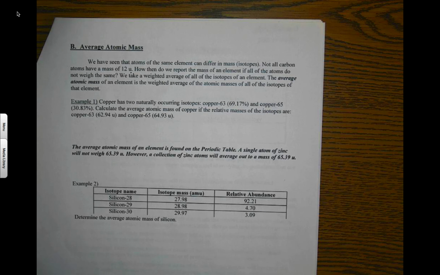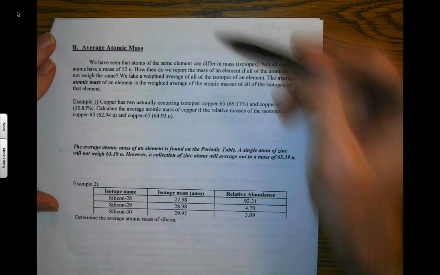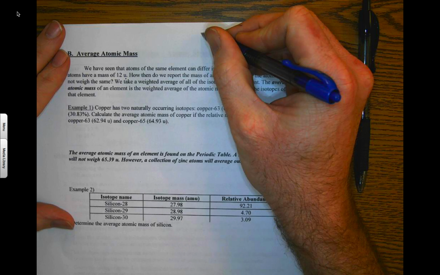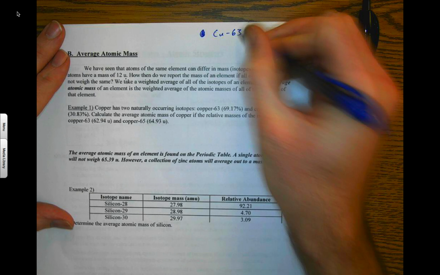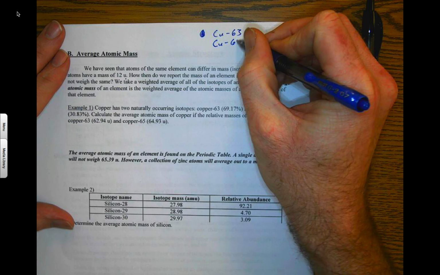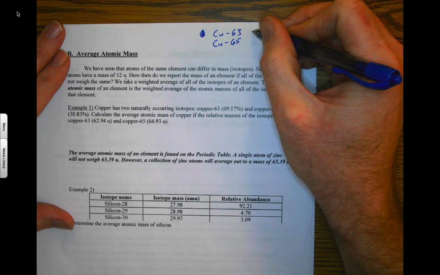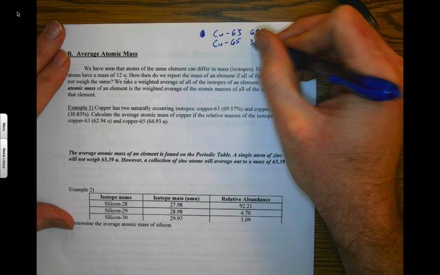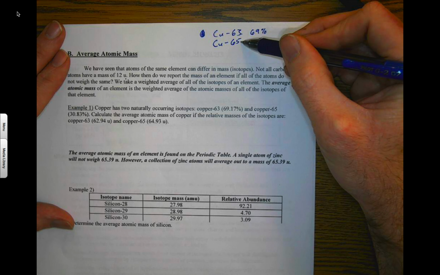That's why they're not exact numbers. That's why they have a lot of decimal places. You'll have something like copper 63 and copper 65 right here. I'm going off of these examples down here. This one occurs more often, roughly 69%, and this one occurs roughly 31%. So you will get more copper 63 than 65.